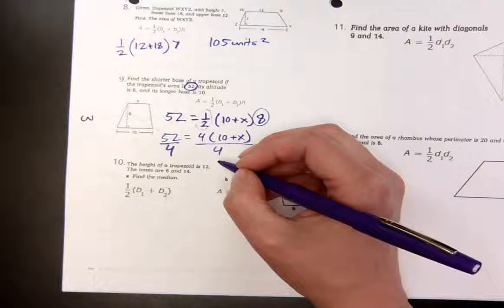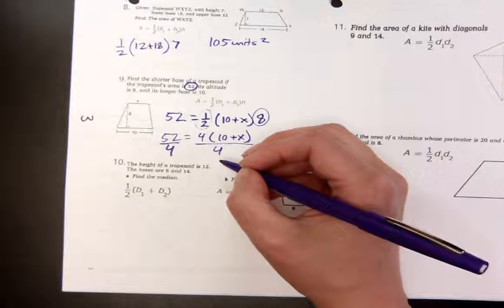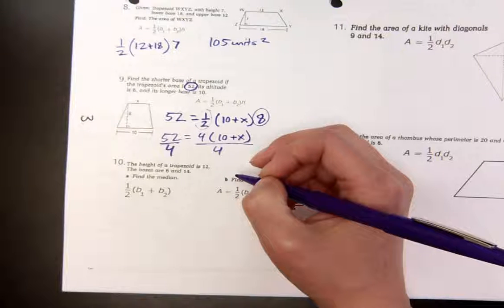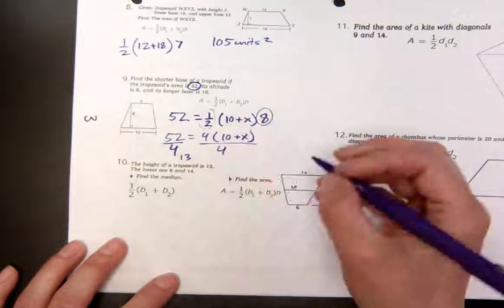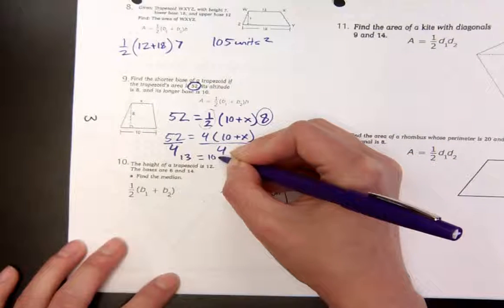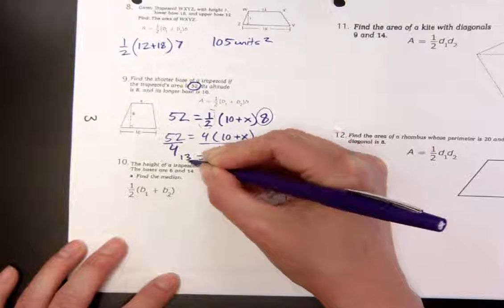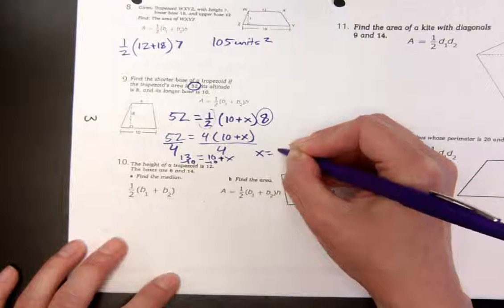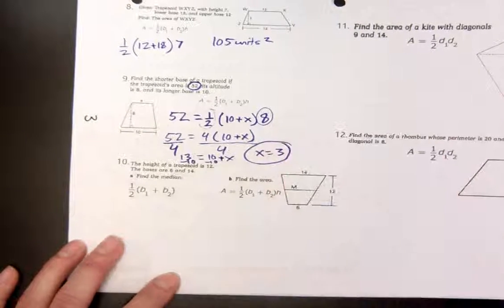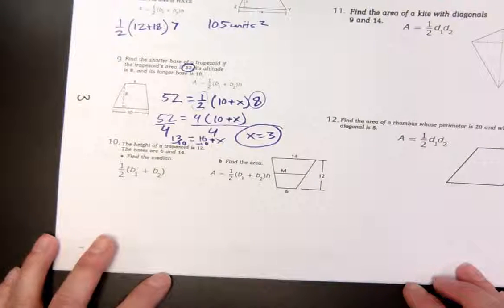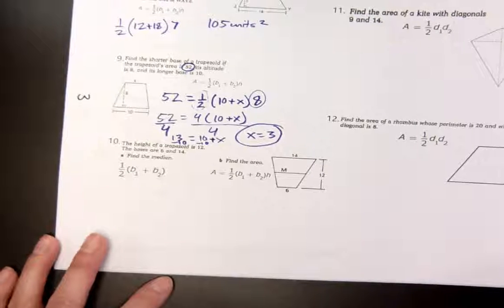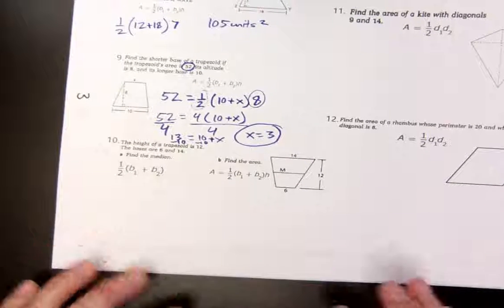What is 52 divided by 4? 13. So 13 equals 10 plus X, and then subtract 10. X equals 3. Alright, what do we do for number 10?